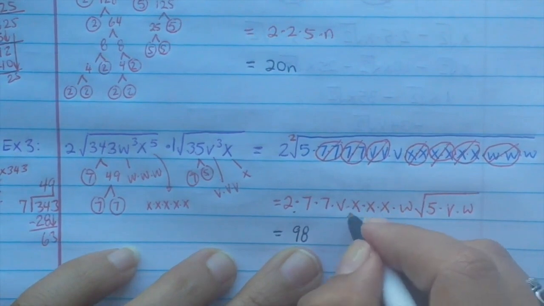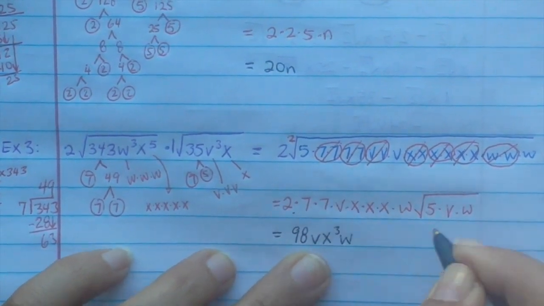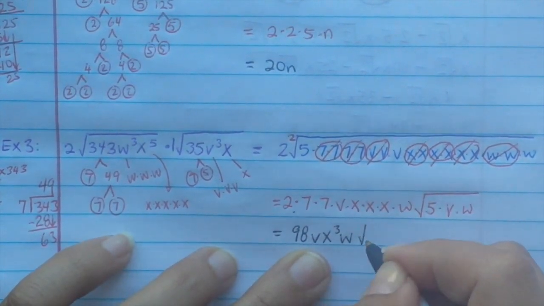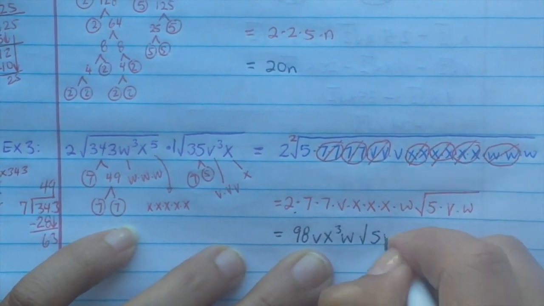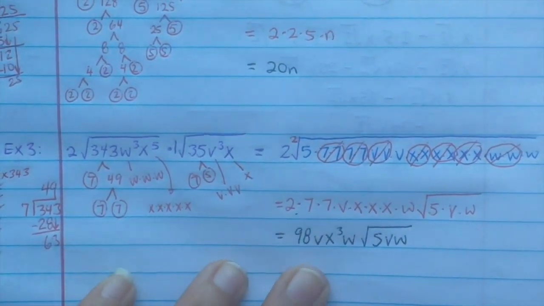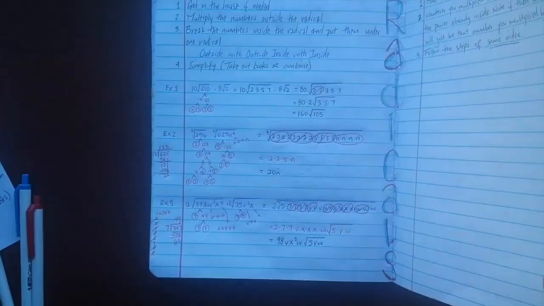98. How many v's do I have? Just 1. How many x's? 3. How many w's? 1. And inside the radical, 5vw. And that's pretty much it, guys. All right, so again, you're going to multiply the outsides, you're going to combine the insides, and then simplify. Let's practice.